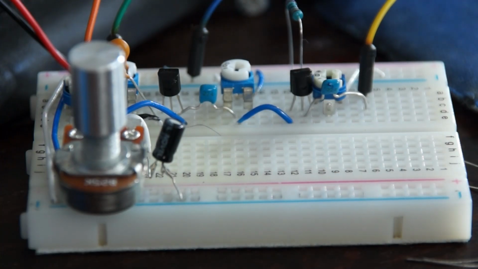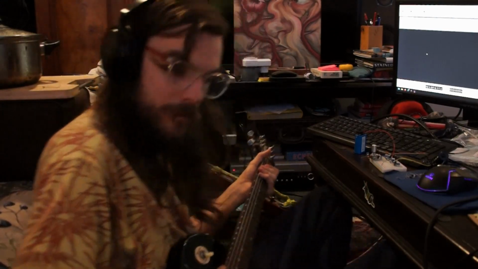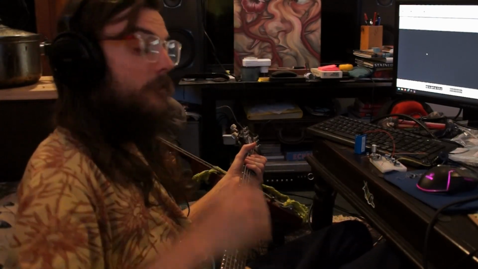So I think I know what I want for my final design, and I got there by just messing around with it a lot. I'm still toiling over whether I want a tone control, like a low and a high end thingy. Okay, so this is where I'm at.